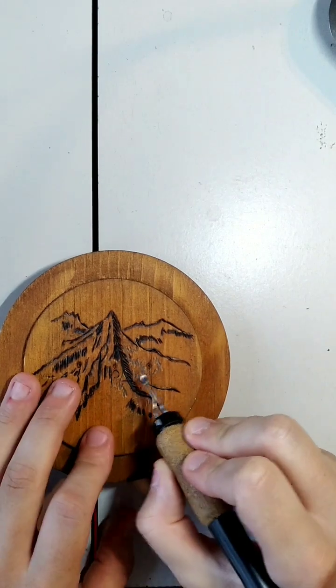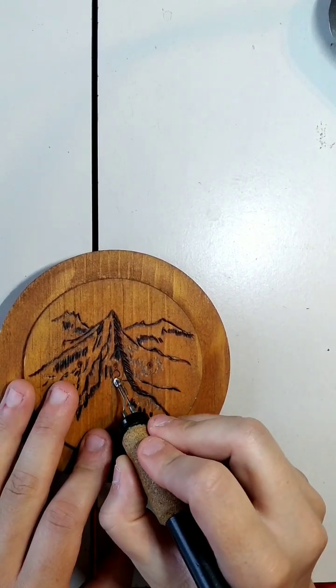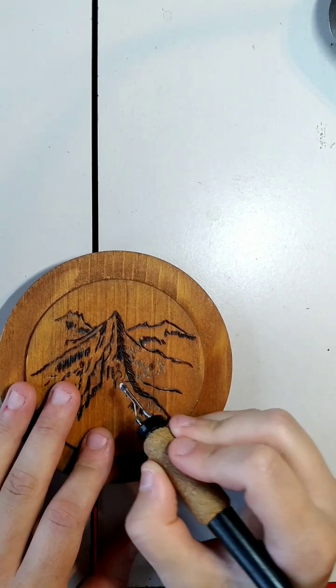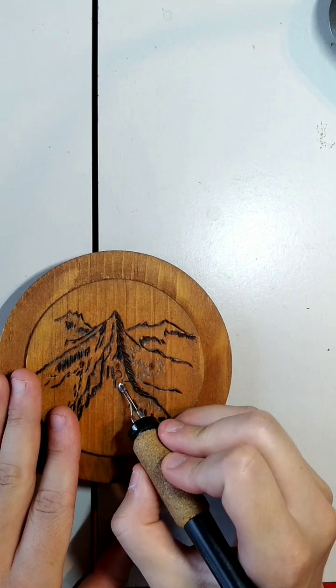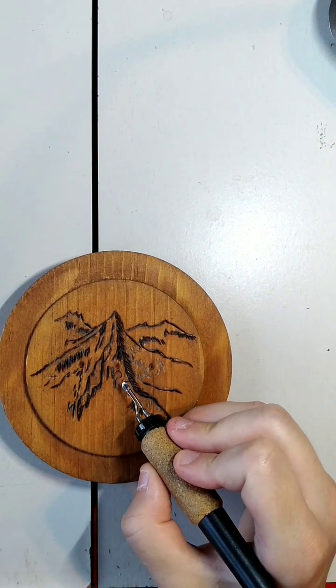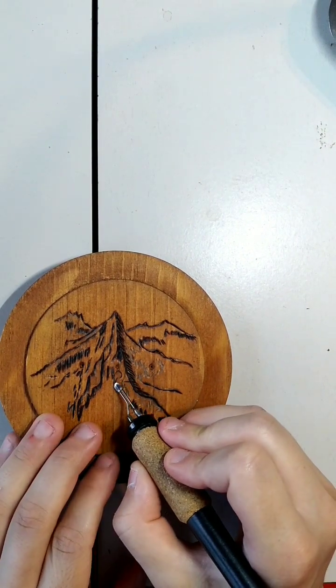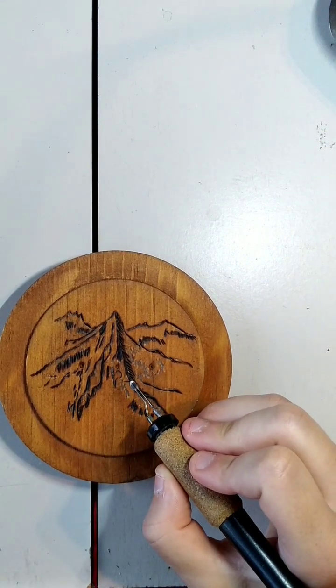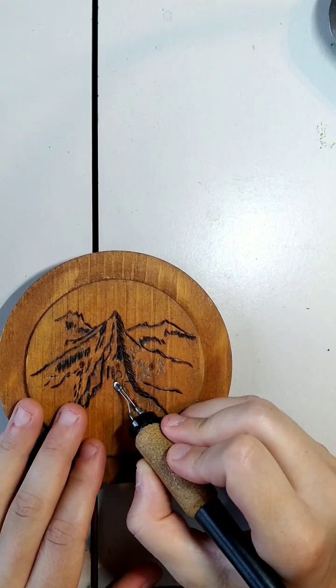But like I said, I really like this. I do believe this was used as a part of those jars you put sugar or flour in, stuff like that.